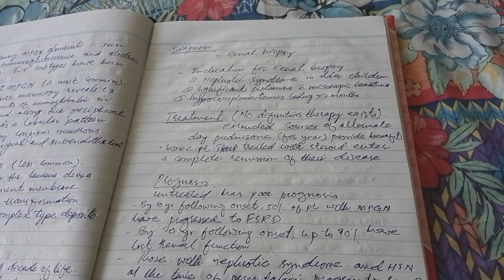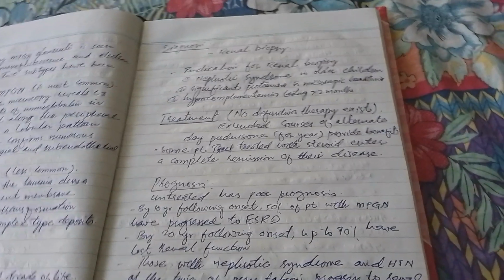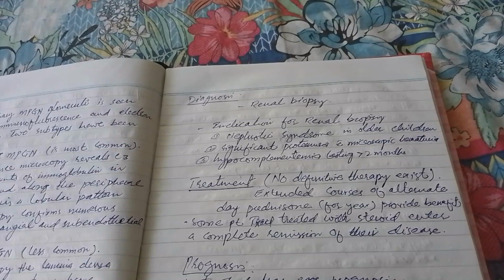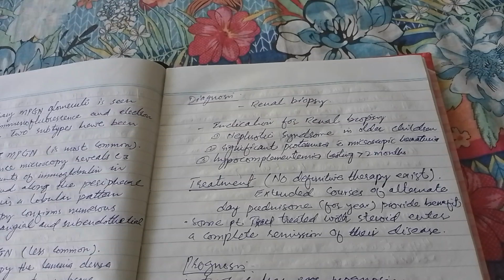Now, how do we diagnose this case? Renal biopsy. Indications for renal biopsy: number one, nephrotic syndrome in older children, significant proteinuria with microscopic hematuria, and hypocomplementemia lasting greater than 2 months.